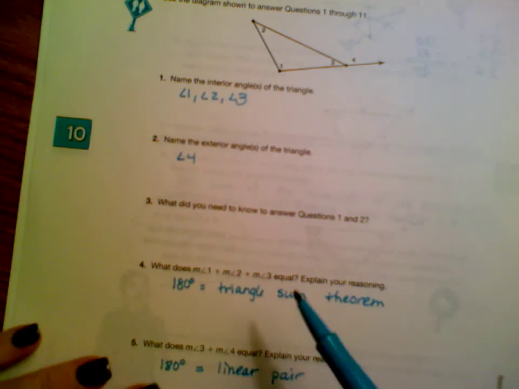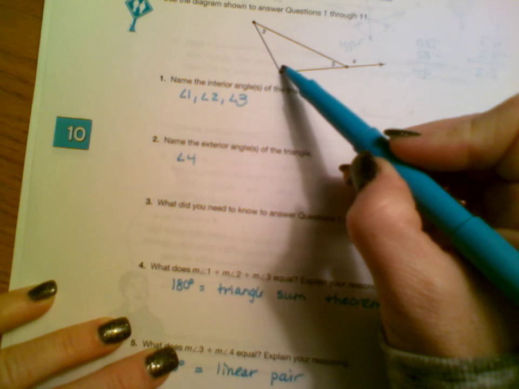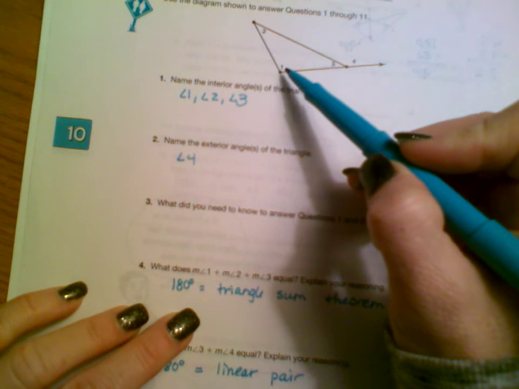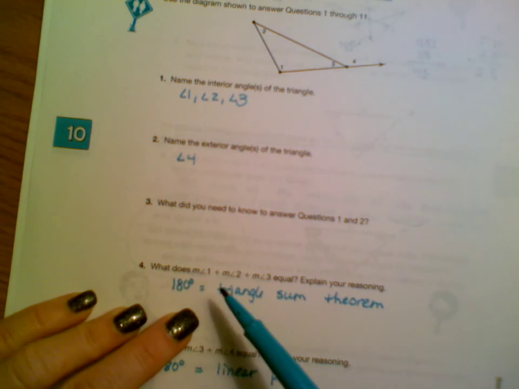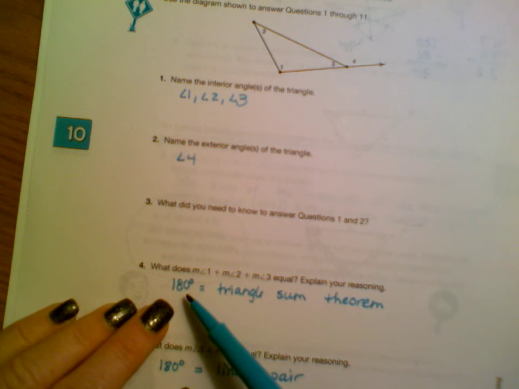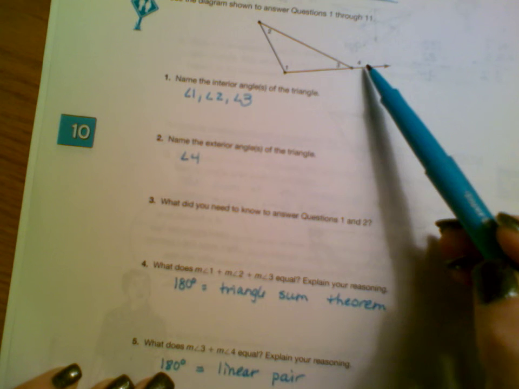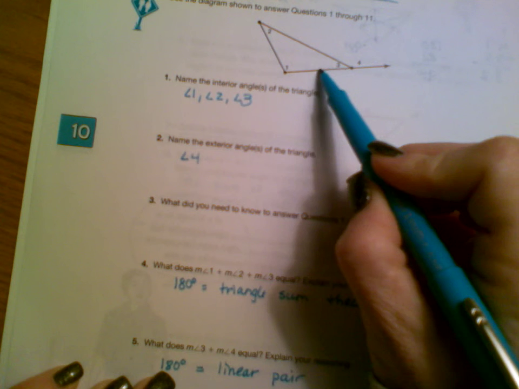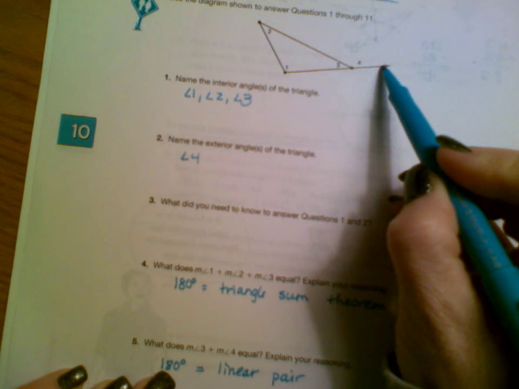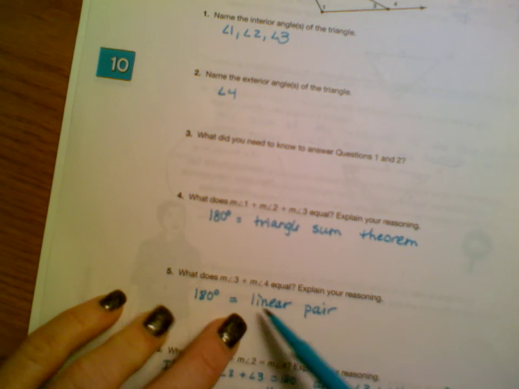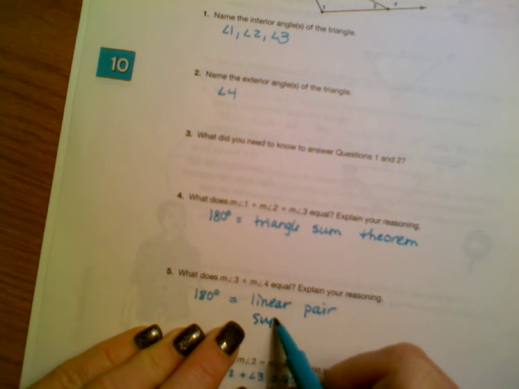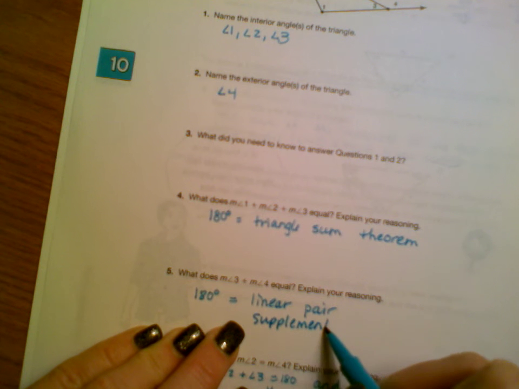So if I go to answer question 4, what does the measure of angle 1, 2, and 3 equal? And explain? Well, we know that based on the triangle sum theorem, 3 angles of a triangle add up to 180. So I know those 3 angles equal 180 because of the triangle sum theorem. So now they ask, what's the measure of 3 and 4? Well, I see that 3 and 4 make a linear pair, or they're supplementary. So they add up to 180 degrees.